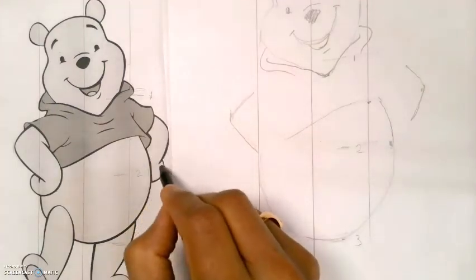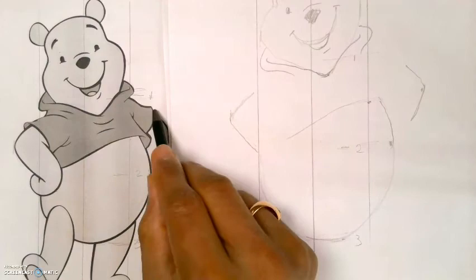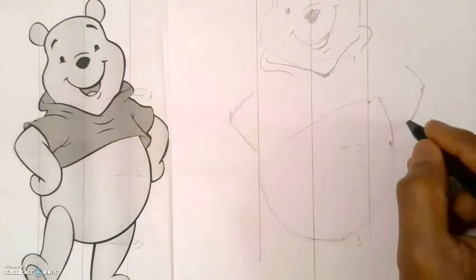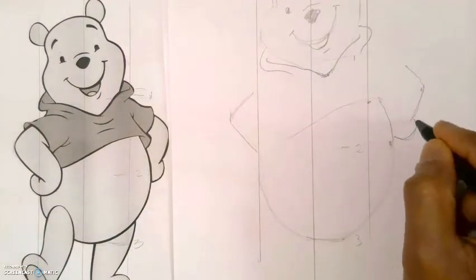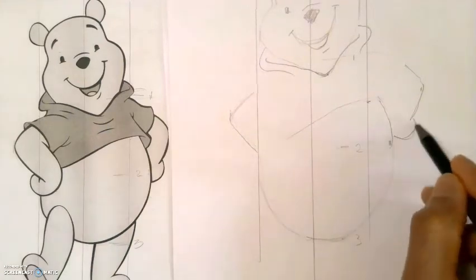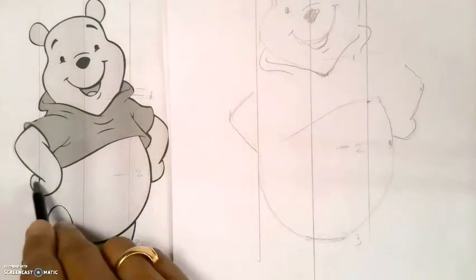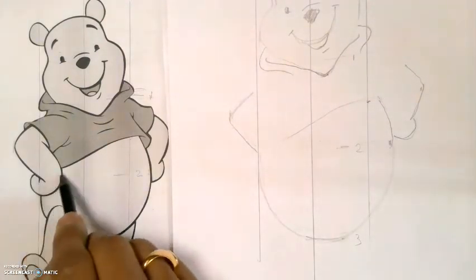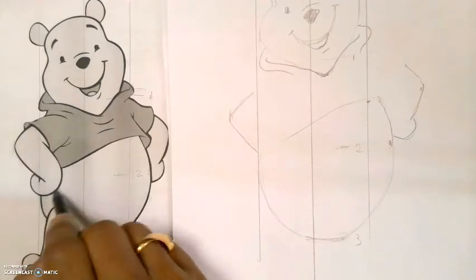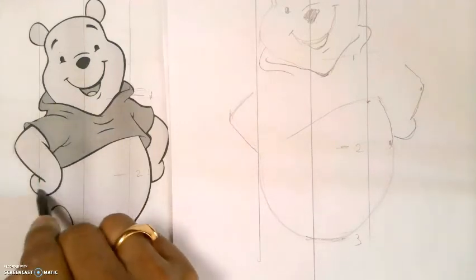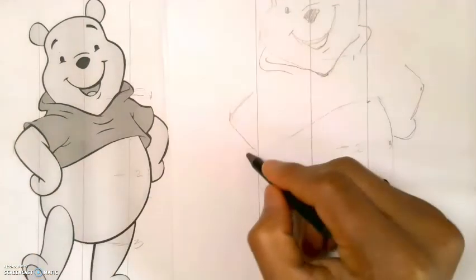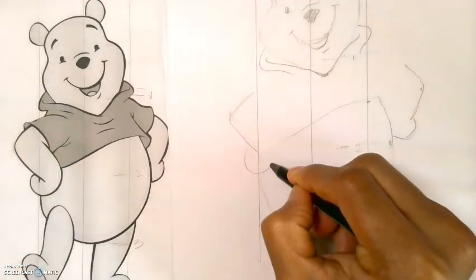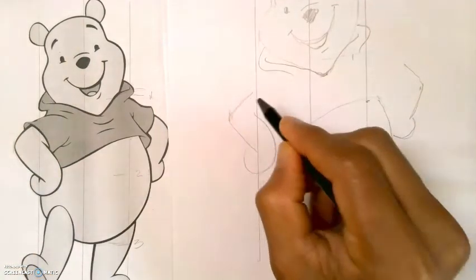So this is like a curve, right? And this hand curves like that. See? Now this hand was just a simple curve. This side it is a little bit more like an S. It's almost like an S shape, right? See this big S over here? That's what we want to do. So I'll take it from here down, go back up, right?